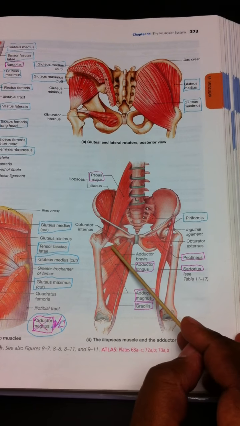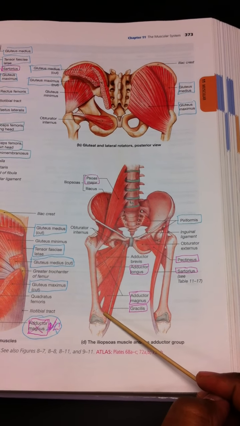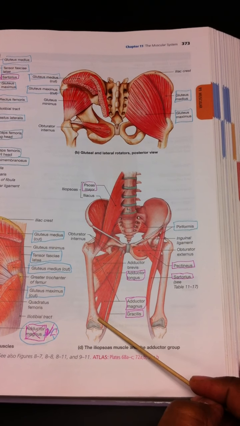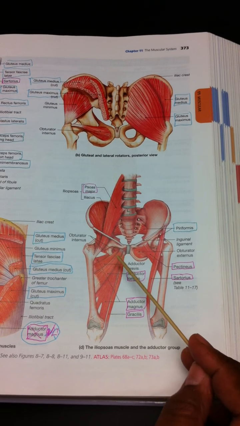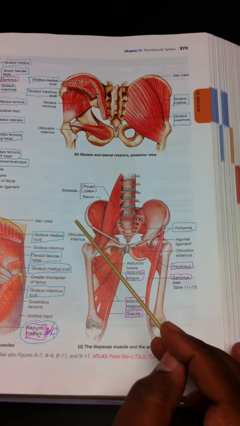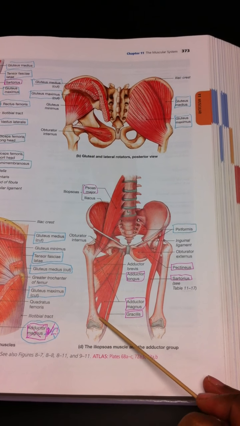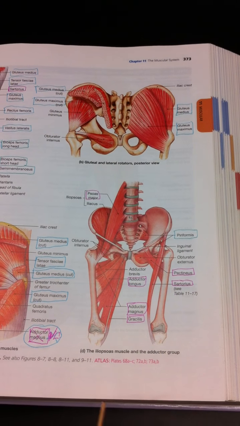It goes from all the way up here, all the way down here. Okay? So the origin is the inferior ramus of the pubis, posterior to the adductor brevis, but the linea aspera all the way down of the femur. So this is a huge, huge muscle.